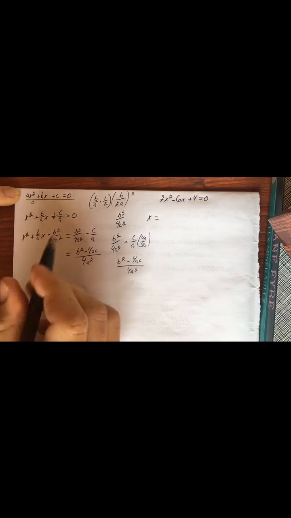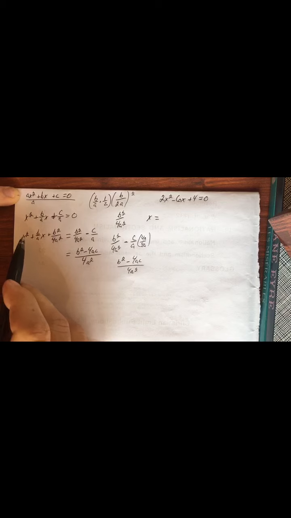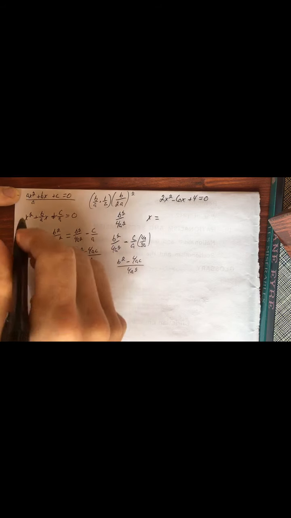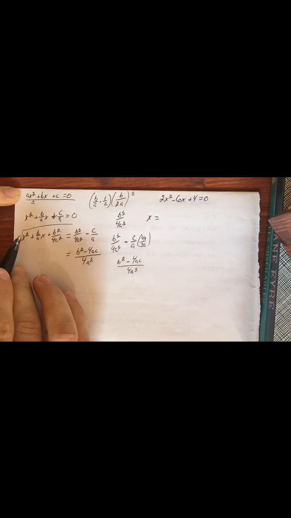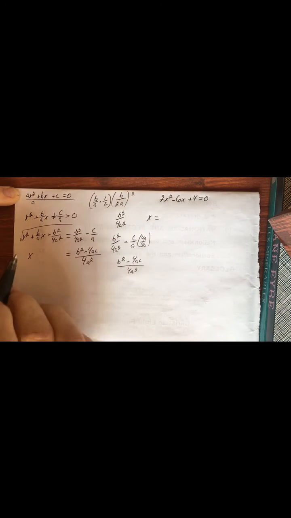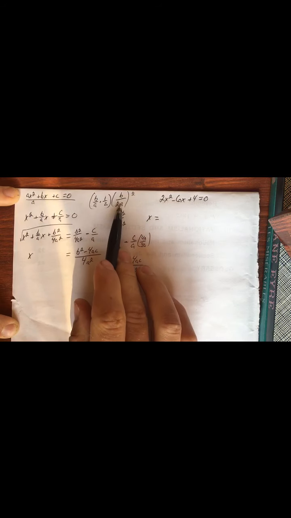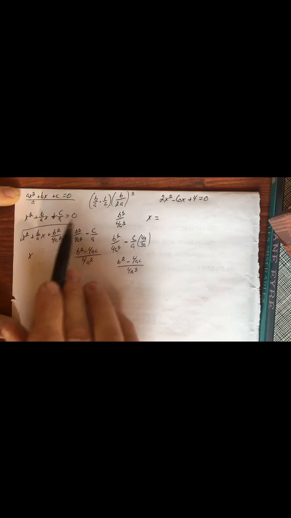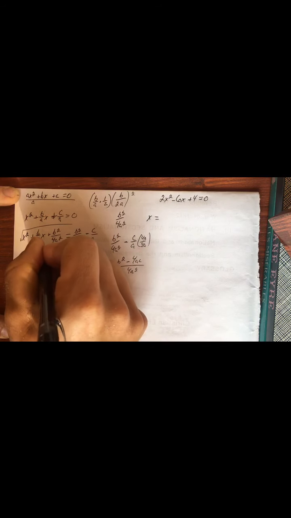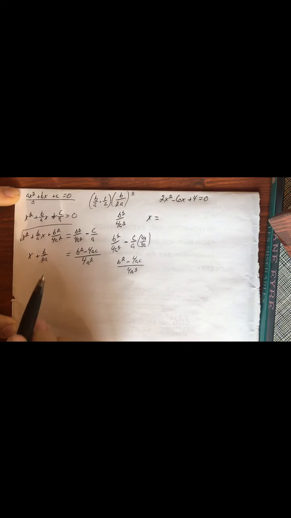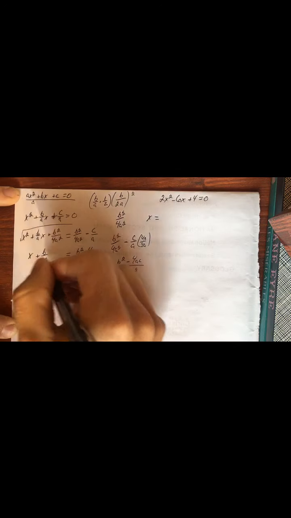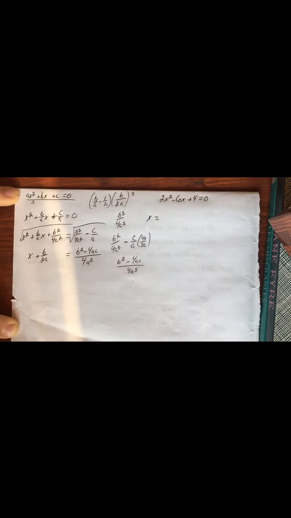All right, and on this side, we're going to go ahead and factor this, or find the square. If you remember, that square is always this x, and then it is half of this term before it's squared, which is b over 2a. So x plus b over 2a equals this. And since we found the square root of this side, we also need to find the square root of the other side at the same time.